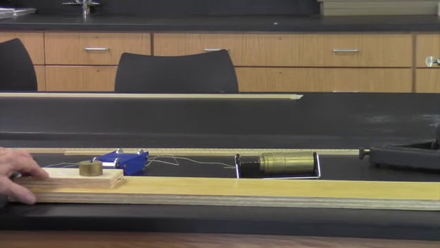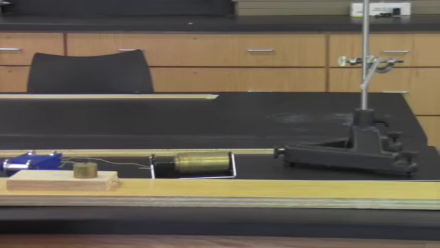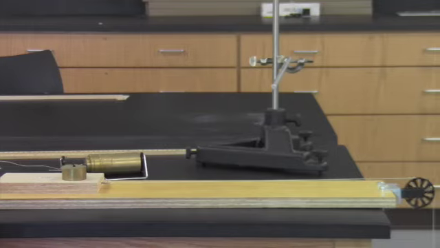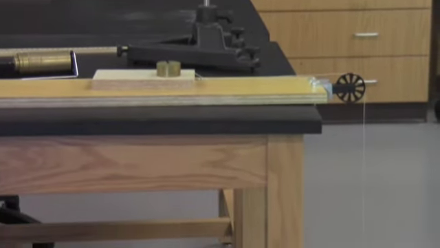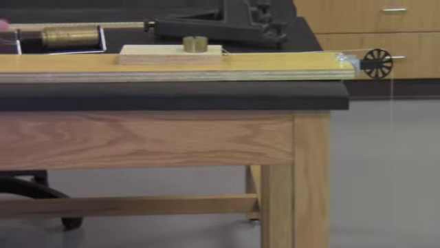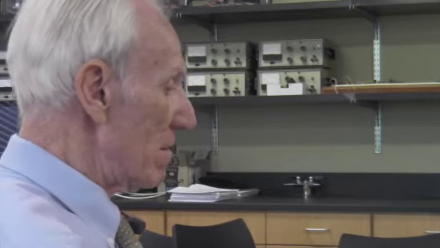Now, if I just give this a little bit of a push at the beginning and let it go, this moves across the incline, or the board, I should say, at a pretty constant rate. That's what you want. Maybe if I put another gram on there, it would move a little faster. But what I want is a pretty uniform speed across the board here.